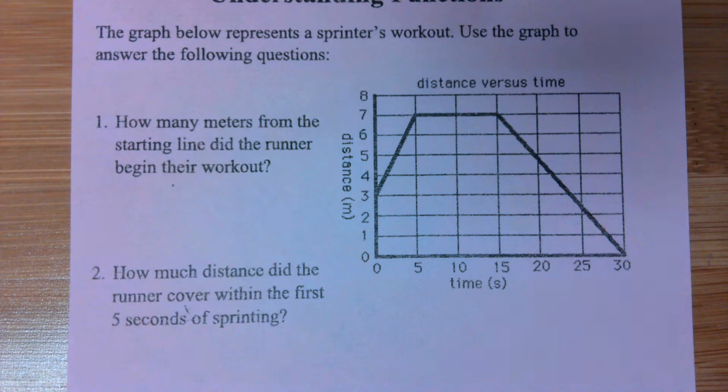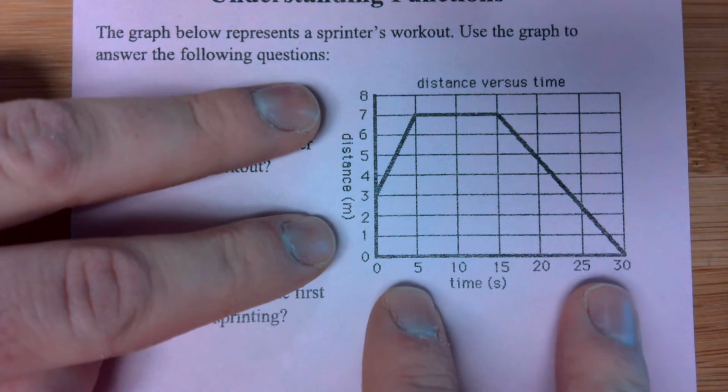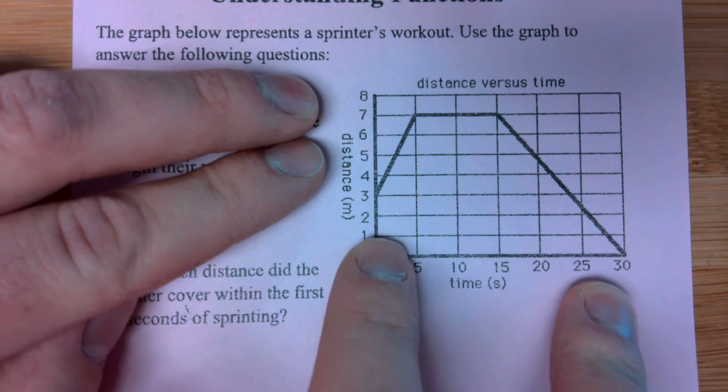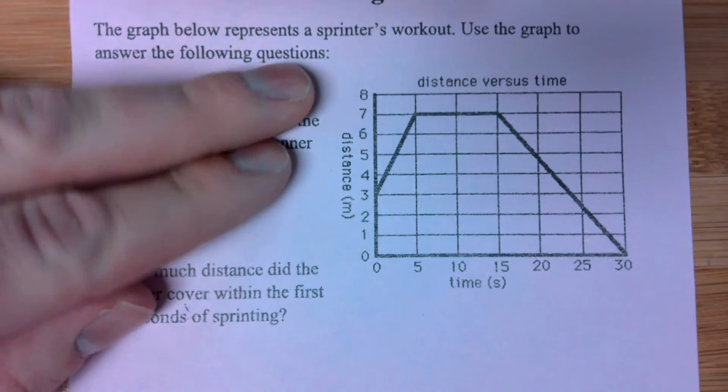Noah? You gotta look at the labels. What do you mean by that? Tell me more. You gotta look at the y-axis and the x-axis to figure out what you're graphing. Okay, so I'm looking at both axes here. I see we've got distance from 0 to 8 and time from 0 to 30. So where on this graph am I looking if I want to find where they start?